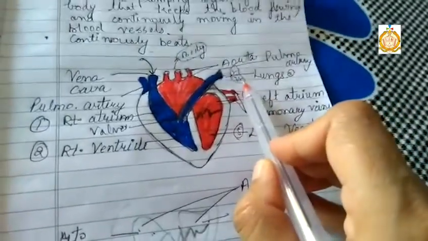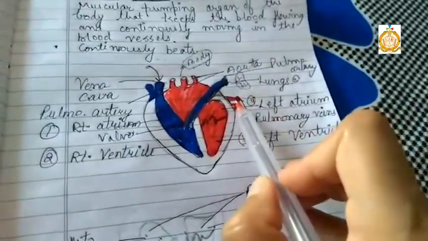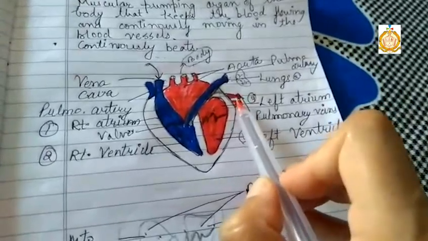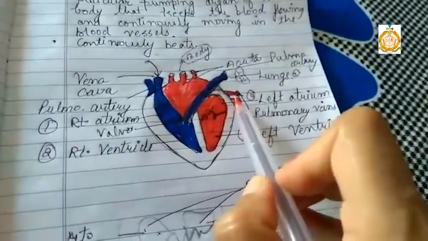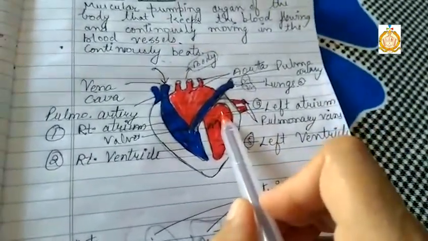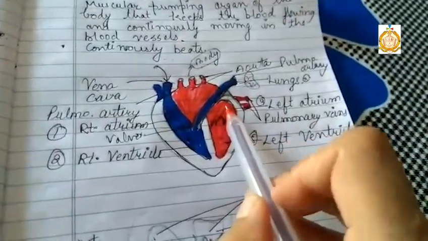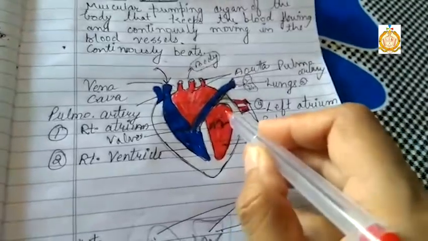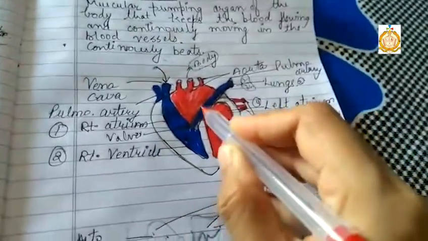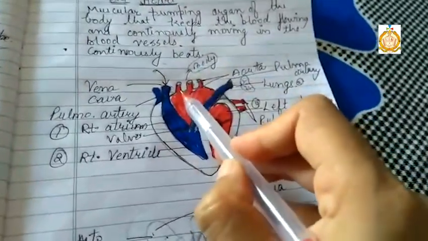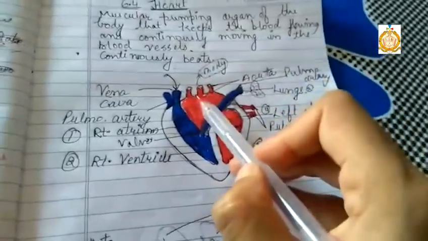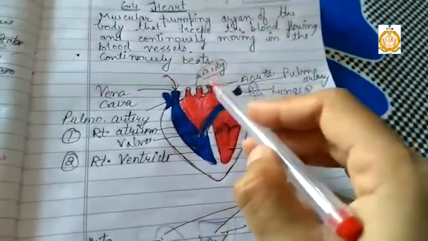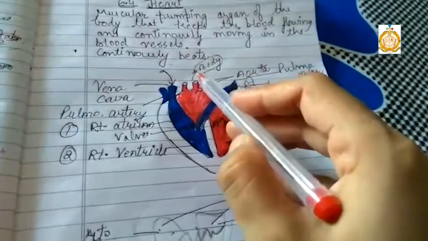This oxygenated blood from the lungs comes into the pulmonary veins, and through these pulmonary veins it moves into the left atrium, to the left ventricle, and from the left ventricle to the aorta. And this aorta passes the blood throughout the body.